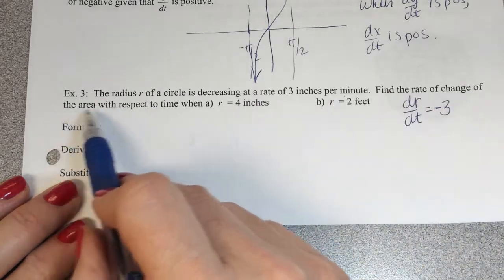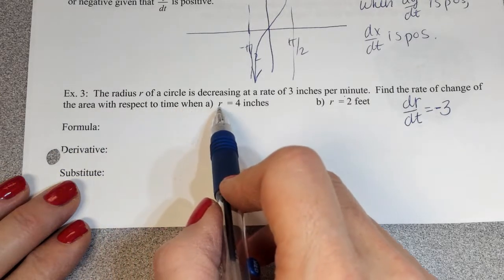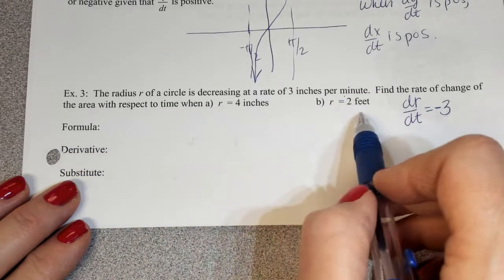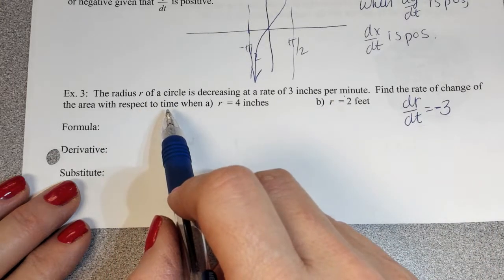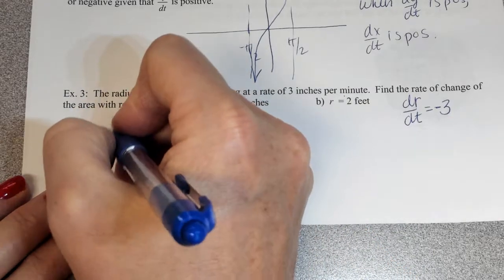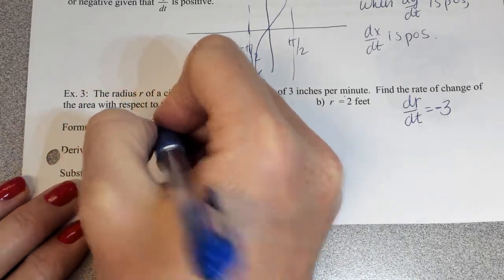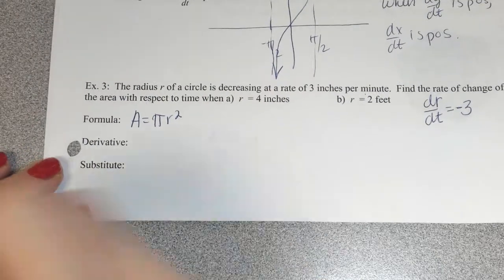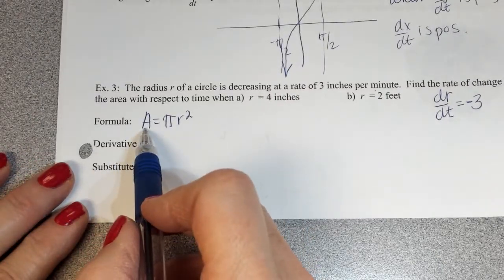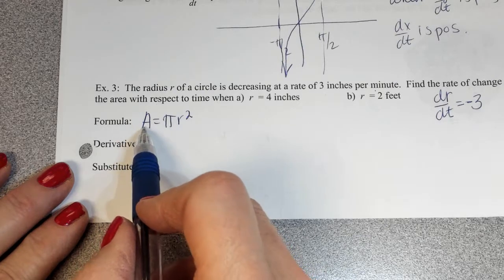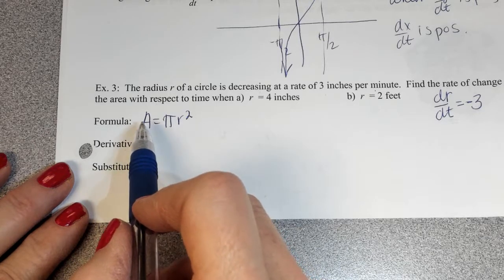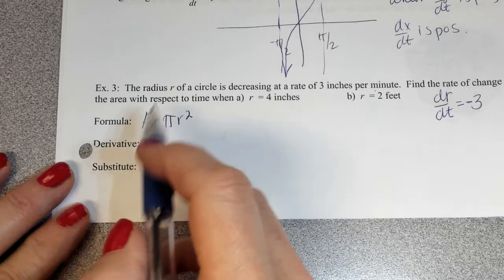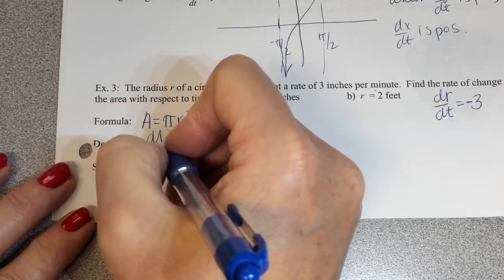Find the rate of change of the area with respect to time when, first of all, r is 4 inches and then when r is 2 feet. What's the formula for the area of a circle? Pi r squared. If you don't know these formulas, they are on the green sheet. Now we have to take the derivative of this with respect to time. What's the derivative of A with respect to time? 1, it's just like a y. It would be 1 and then what? dA/dt. It's 1 dA/dt.